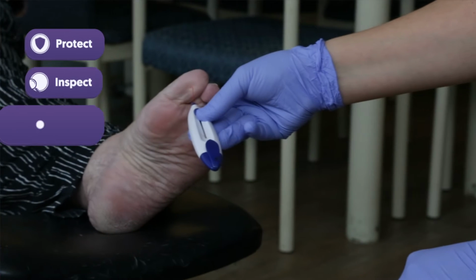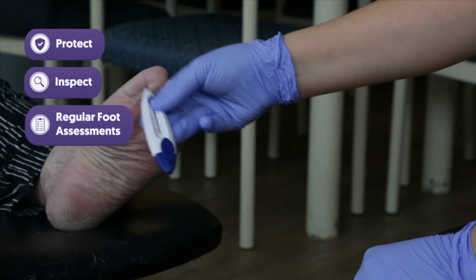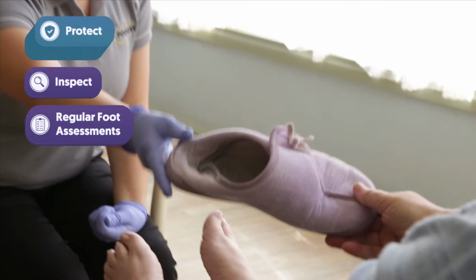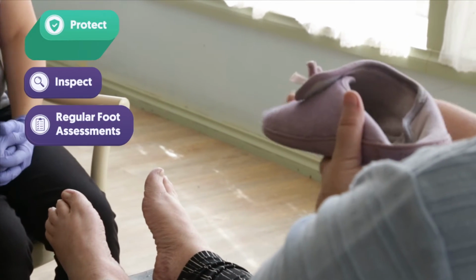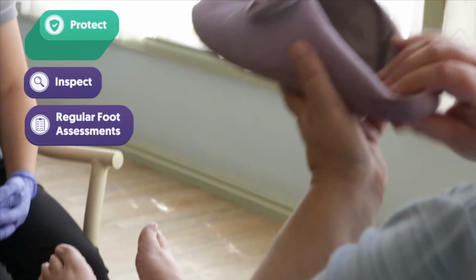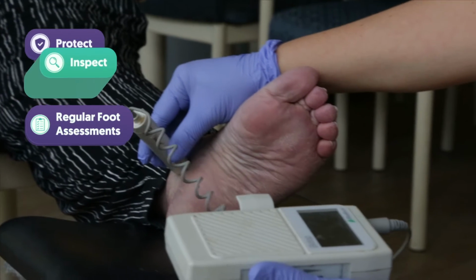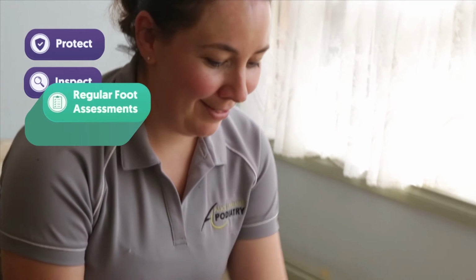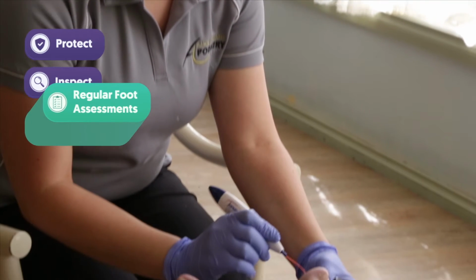Identifying changes or problems early is important to reduce the risk of serious complications occurring. You can assist your residents by encouraging them to protect their feet from injury by wearing appropriate footwear, inspect their feet every day, and attend regular foot assessments with the podiatrist, usually every 12 months.